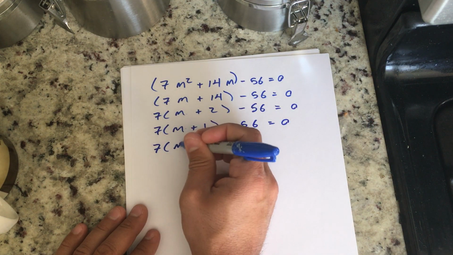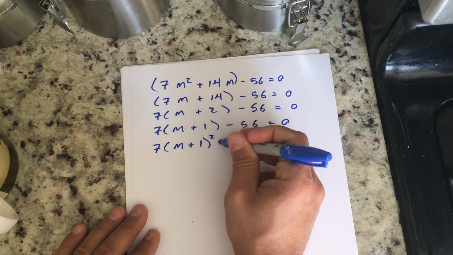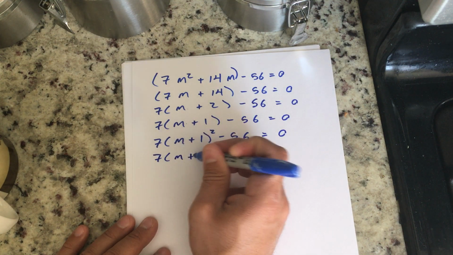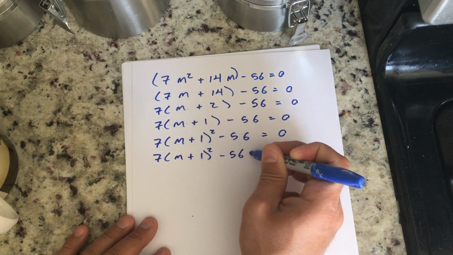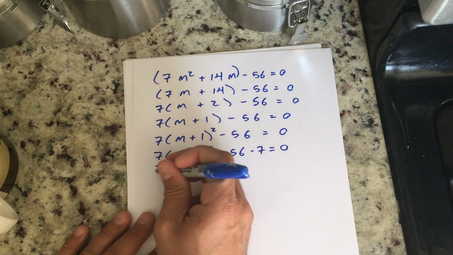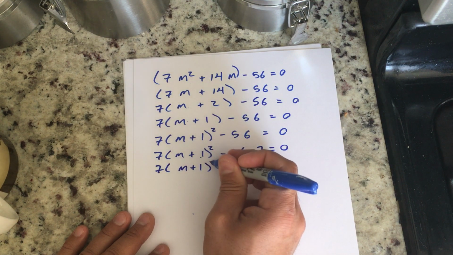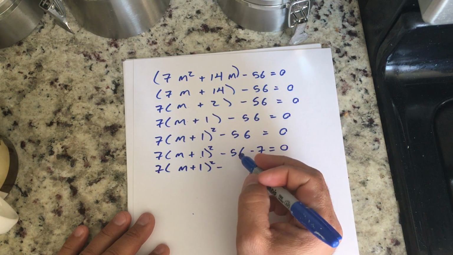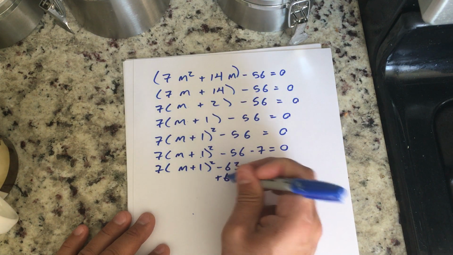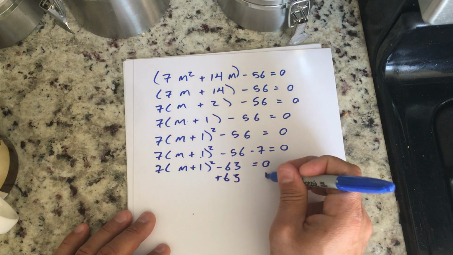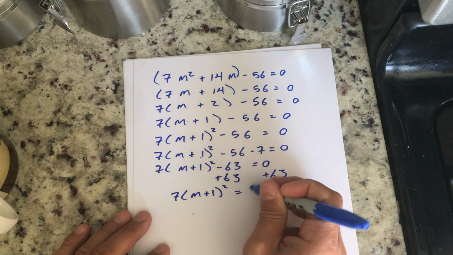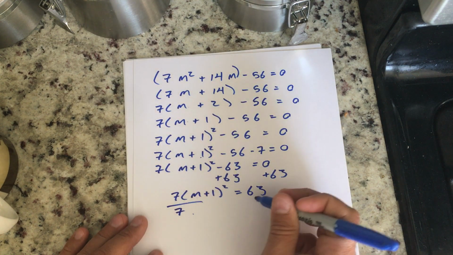Square it. Subtract h squared. 1 squared is 1 times 7 is 7. Combine like terms or simplify. What is that? 63. I'm going to add the 63 over. And then I'm going to divide by 7.